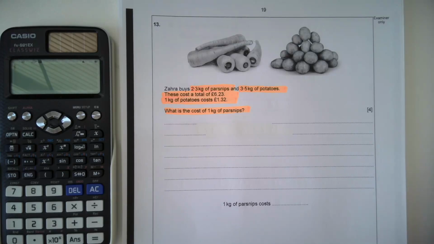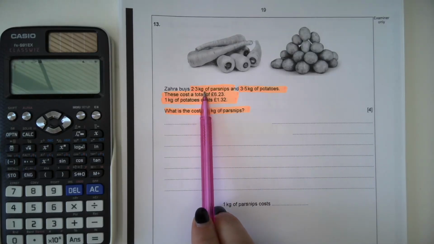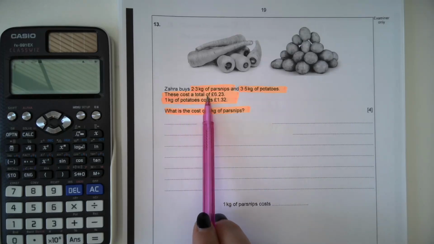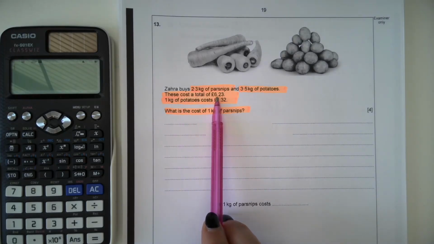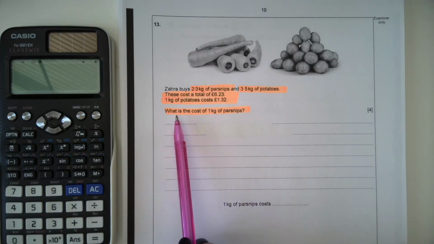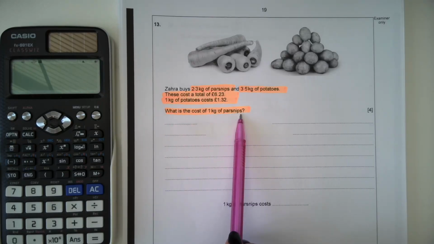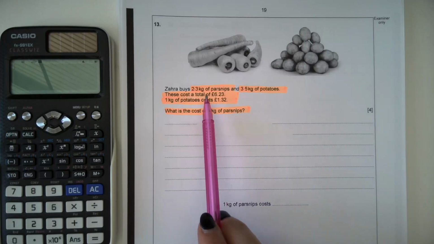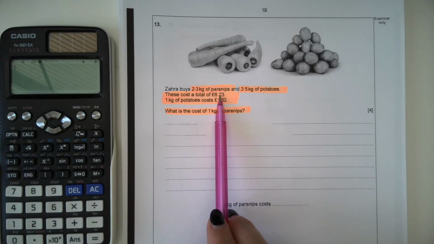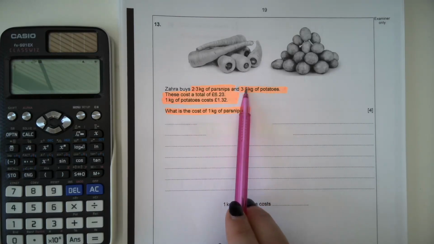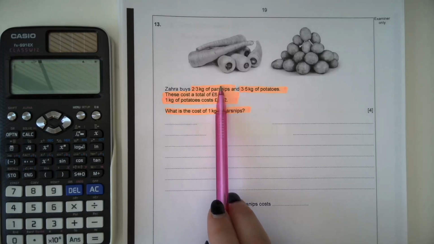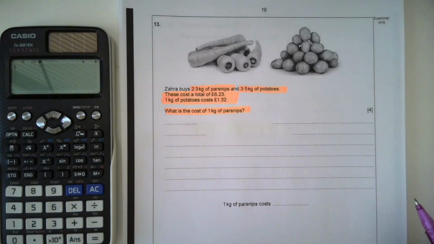Question 13. Zara buys 2.3 kilograms of parsnips and 3.5 kilograms of potatoes. These cost a total of £6.23. 1 kilogram of potatoes costs £1.32. What is the cost of 1 kilogram of parsnips? Okay, so if this plus this is £6.23, I'm going to work out what the cost of potatoes is, because they've given me some more information about potatoes, and then that will help me work out the cost of parsnips.